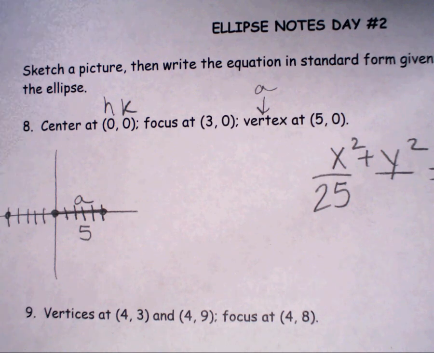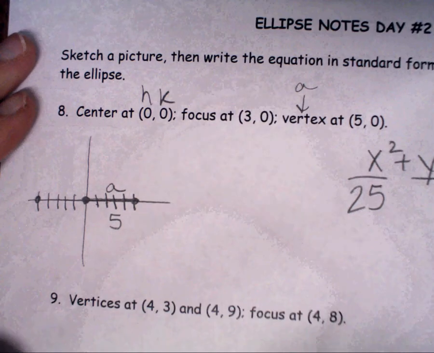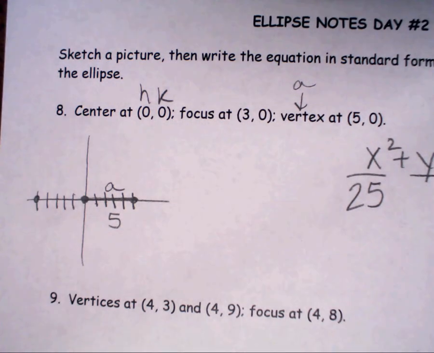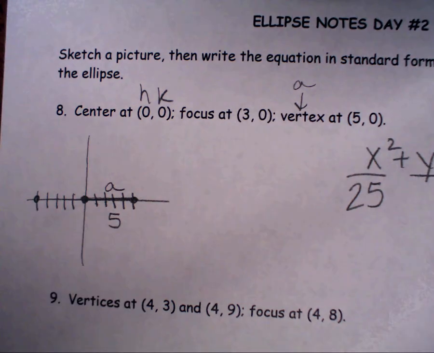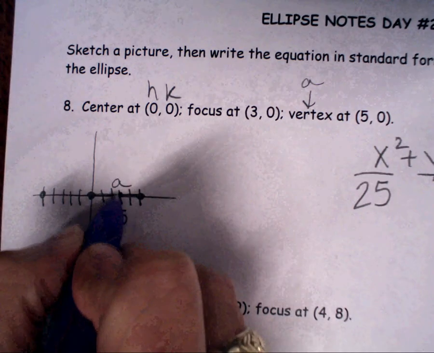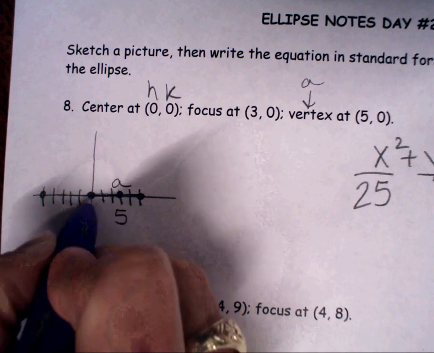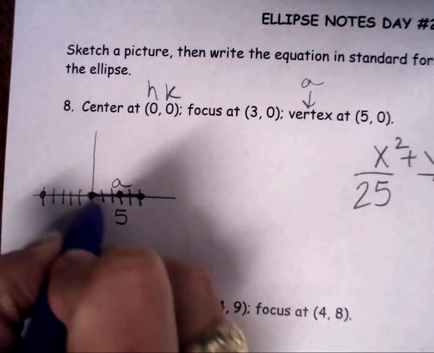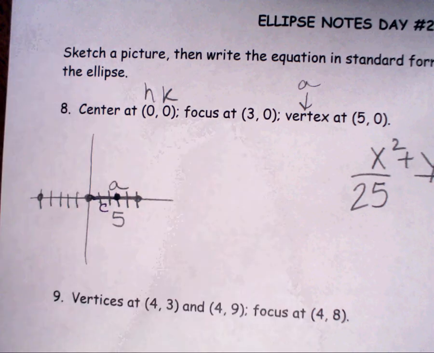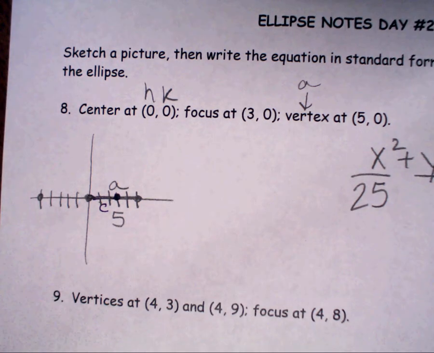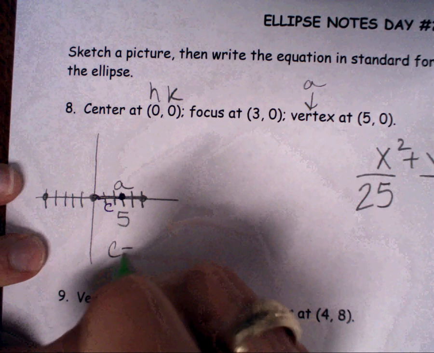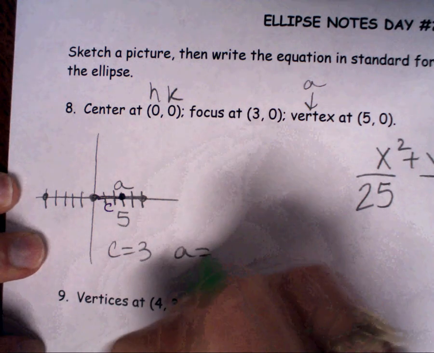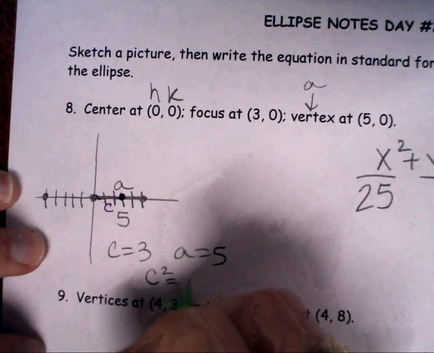So then we're given the focus. And our focus is always the distance from, let me get another pen. It's always from our center to, the C is the distance from the center to the focus. So this distance right here is C. So, okay, so you're telling me I know C is 3. And A is 5, and I have an equation for B, because that's all I'm missing.